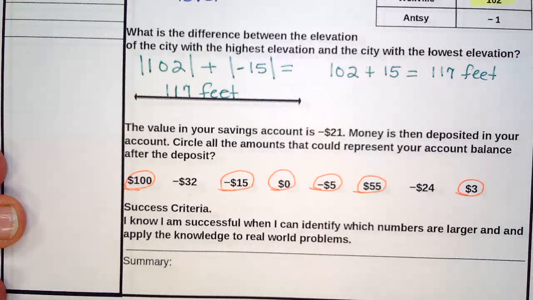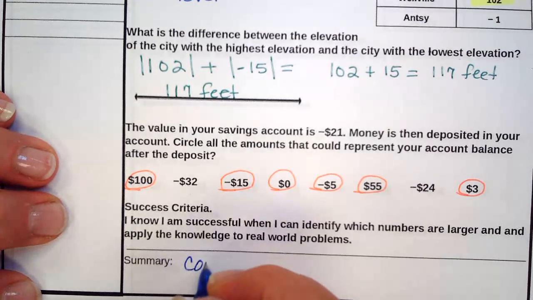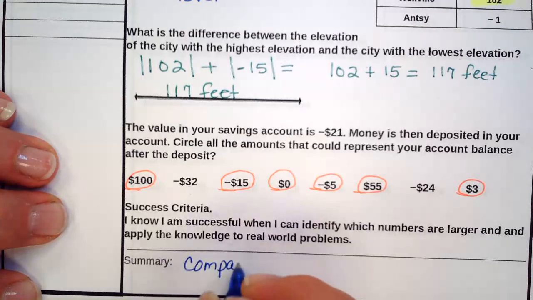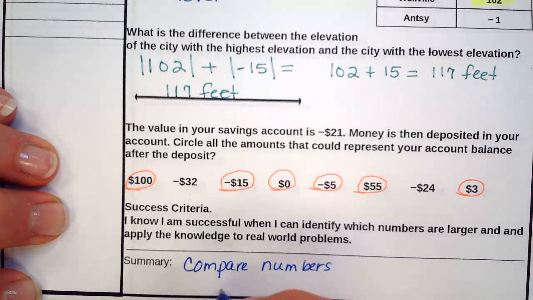How do you know when you're successful? You know you're successful when you can identify which numbers are larger and apply that knowledge to real-world problems. So we are talking about comparing numbers and ordering them numerically.